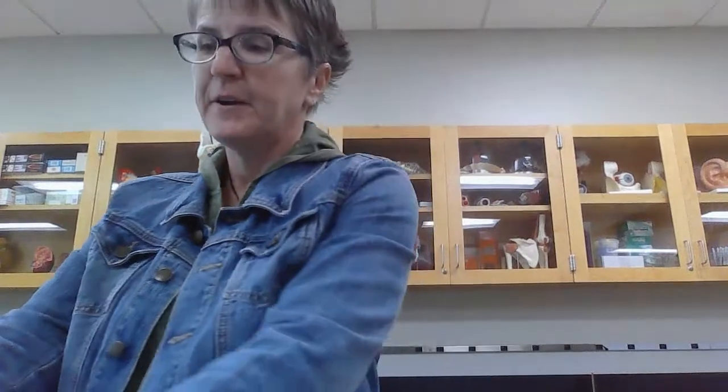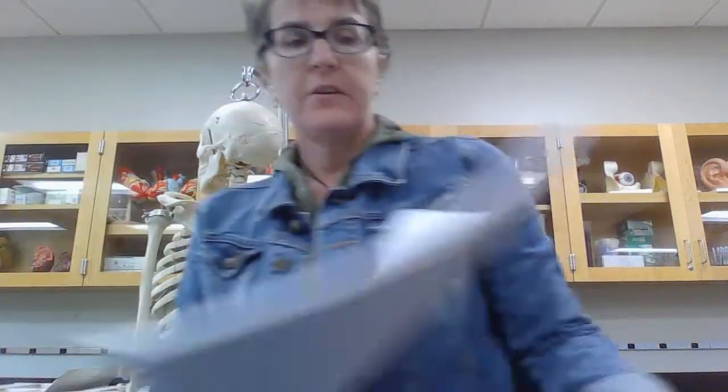So, okay. I do have a piece of paper. So let's write primary curvature, secondary curvature. Primary curvature, thoracic. Oh my gosh. And primary curvature was sacral.